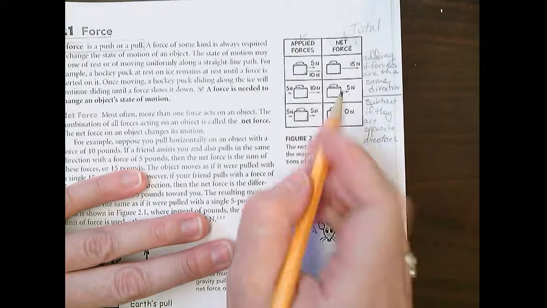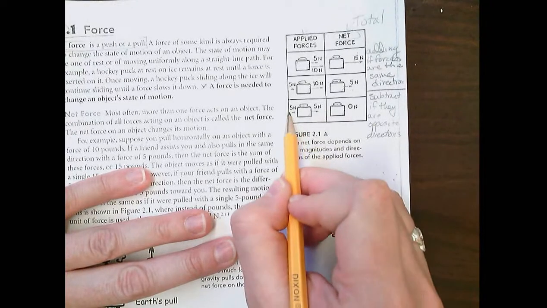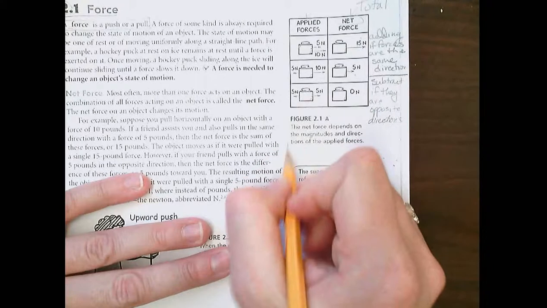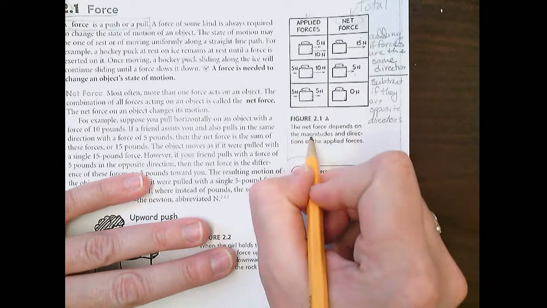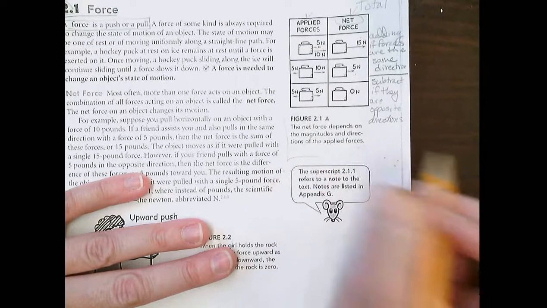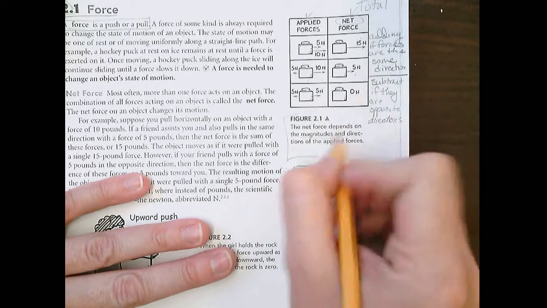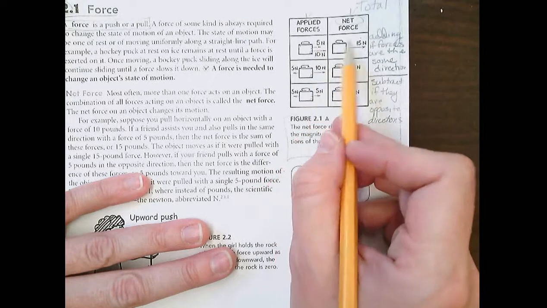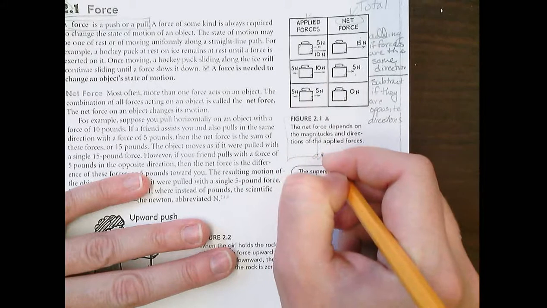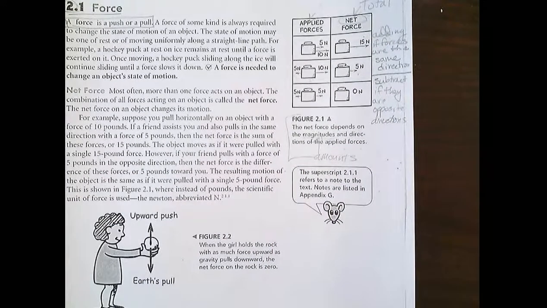Okay, so what's this going on then? Is that true? So 5 newtons right, 5 newtons left, 0. Yeah, okay, so that's right. All right, so the net force depends on the magnitude, I don't know what that means, and directions of the applied forces. Okay, so yeah, it depends on the numbers. Maybe this means amounts. And directions of the applied forces. All right.